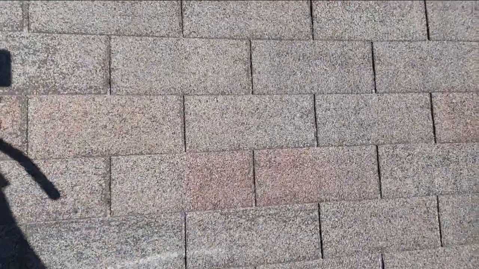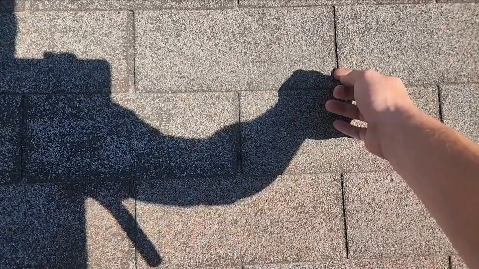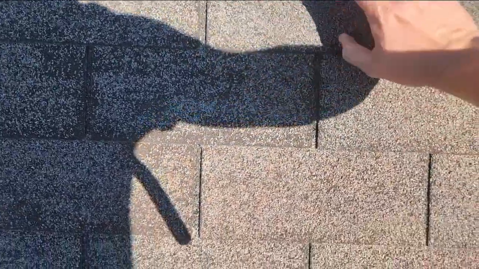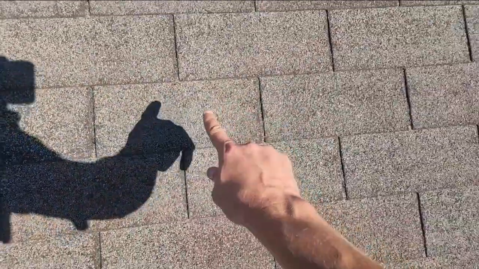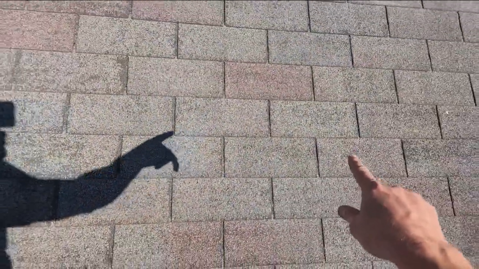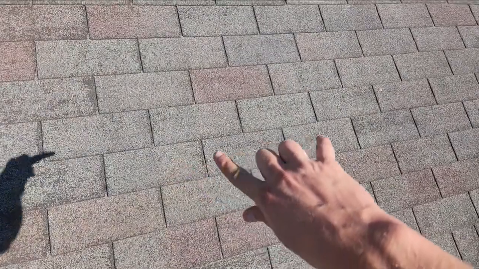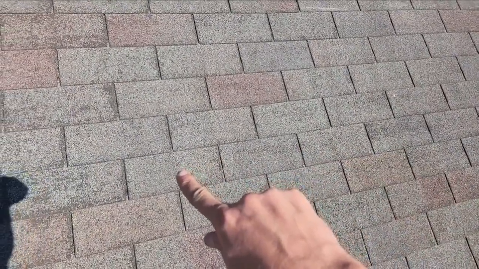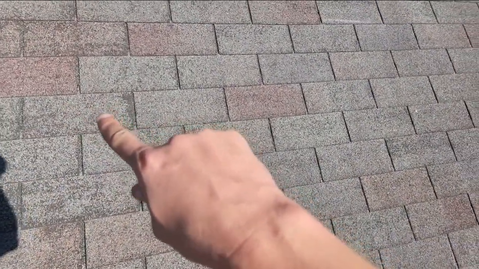What I just want to show here is, let me make sure that I find the right spot that I want to replace. Is it this? Yes, okay. So this 3-tab shingle right here is what I'm going to replace. And I just want to show above, this one's pretty beat up, so we're ignoring that.